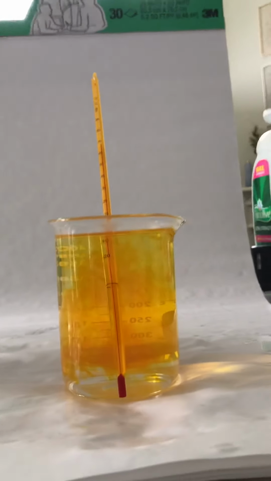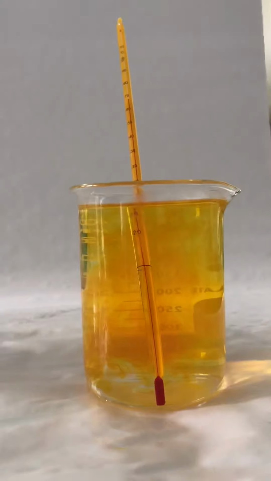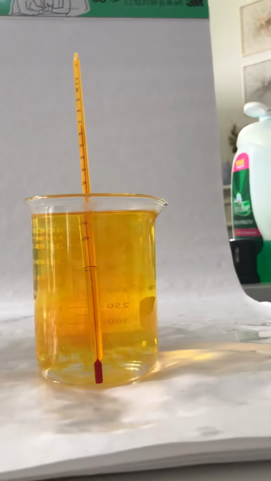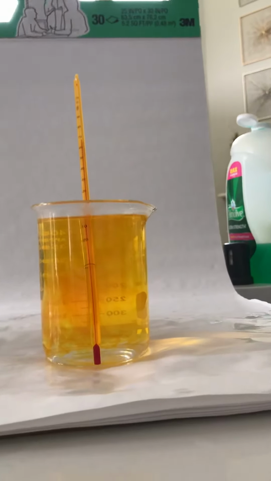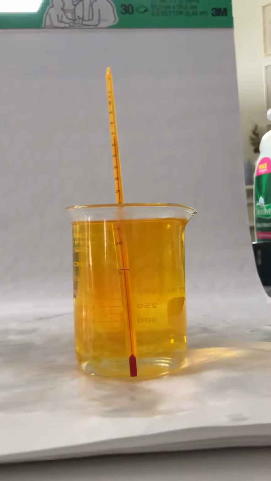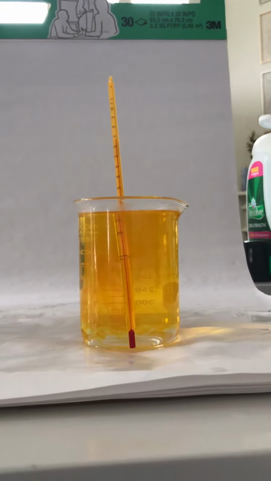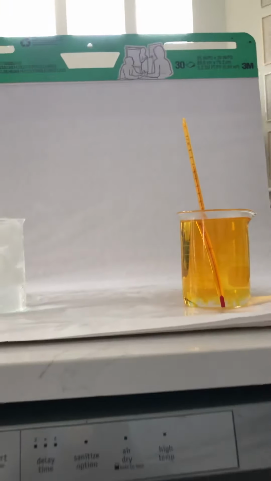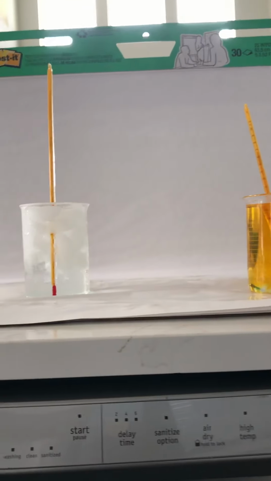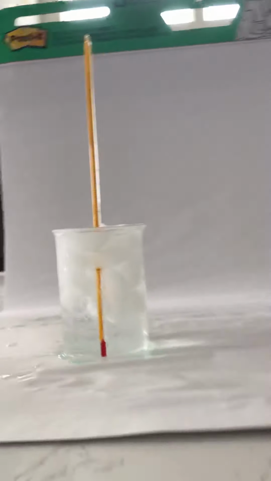So notice in about 7 seconds, the color was completely saturated in the water. So all of the water turned this yellow-orange color in about 7 seconds. This is the warm water. Now we're gonna add some drops of green food coloring into the cold liquid.